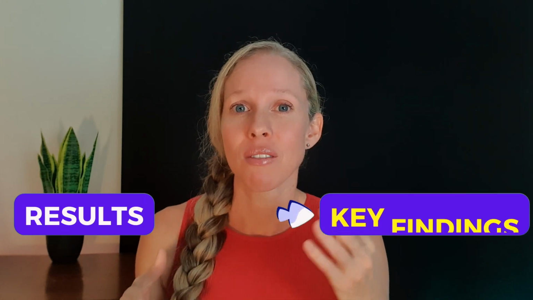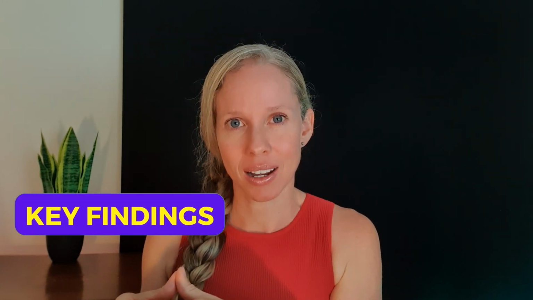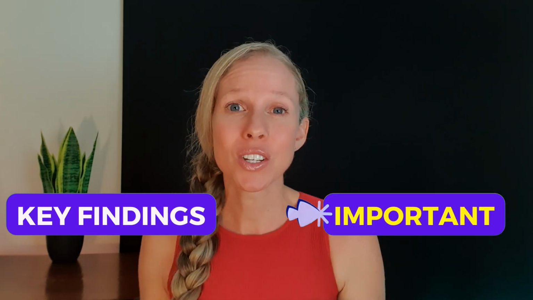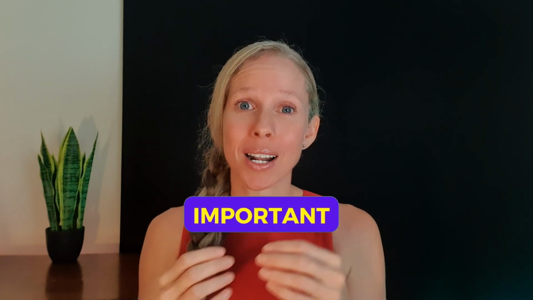We need to have written our methods to write our results, and we need to write our results, which is our data, to find out what our key findings are, which is what we write about in our discussion. And we need to know what our key findings are to find out what our study found, what it means, and why it's important. And we need to know why it's important because that is what we write about in our introduction. And we can use these 4 steps to write about it. And I'll walk you through a checklist at the end of this video that you can use when you come to writing your own introduction.